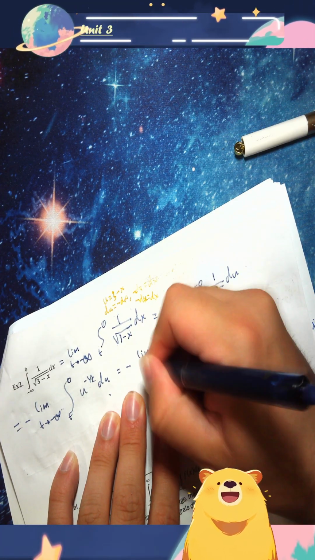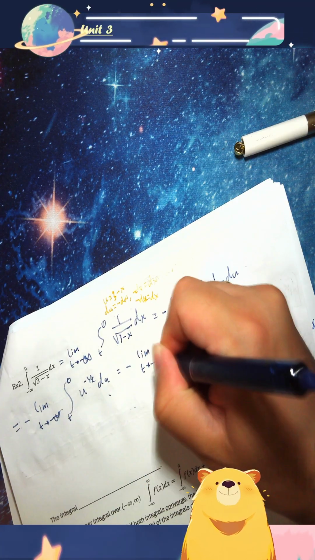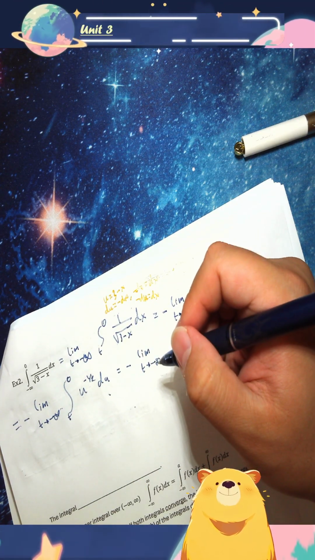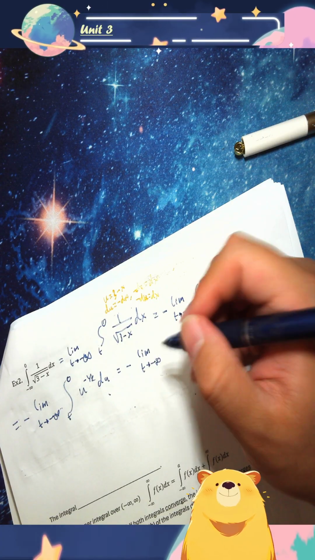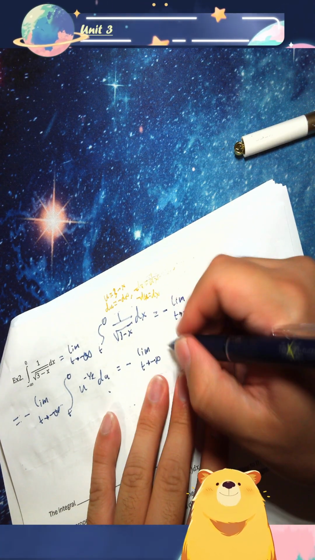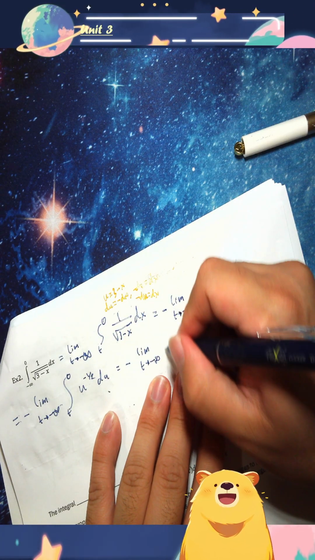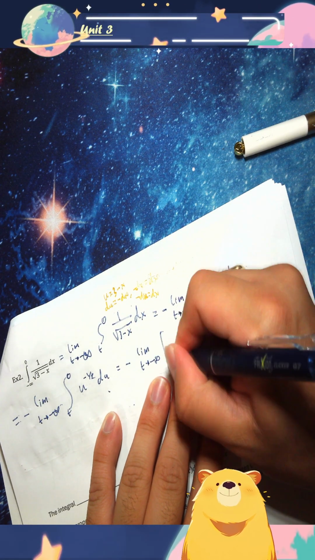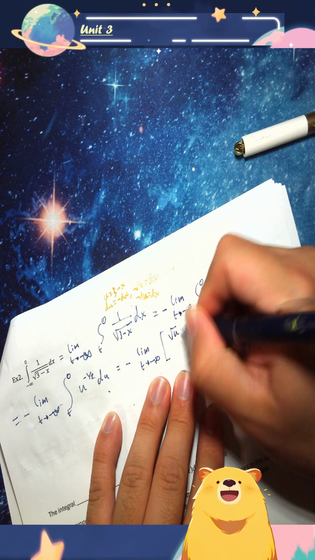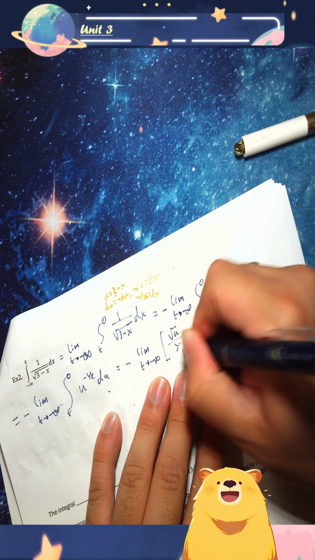And then, you're adding 1 to the exponent, so it's just going to be the square root of u, or u to the 1/2 over 1/2.